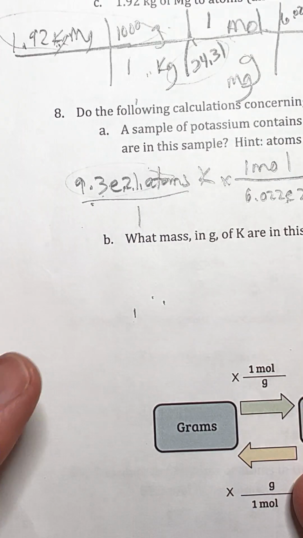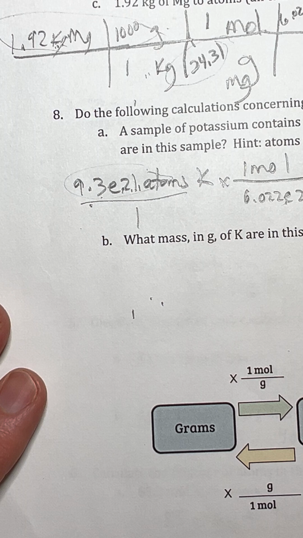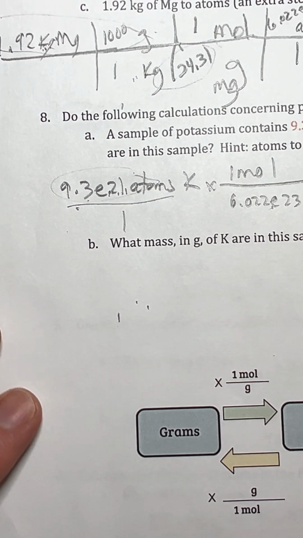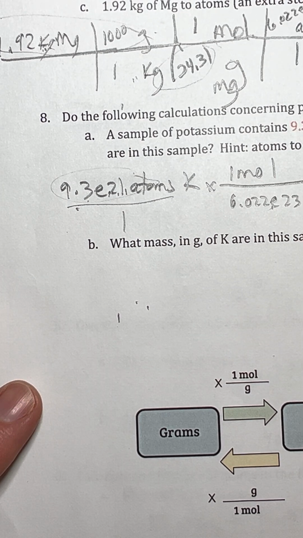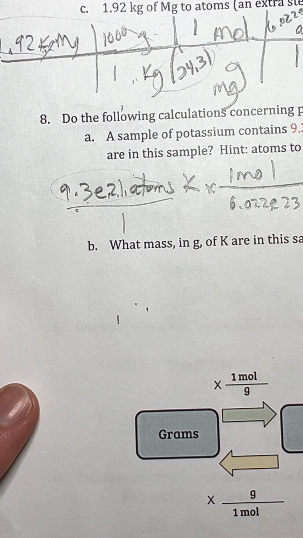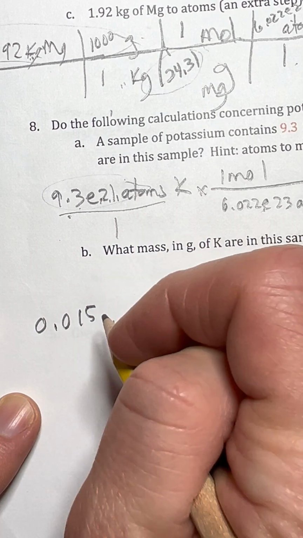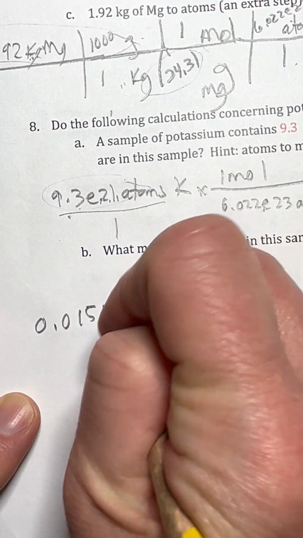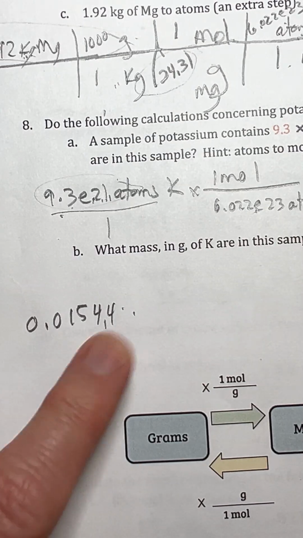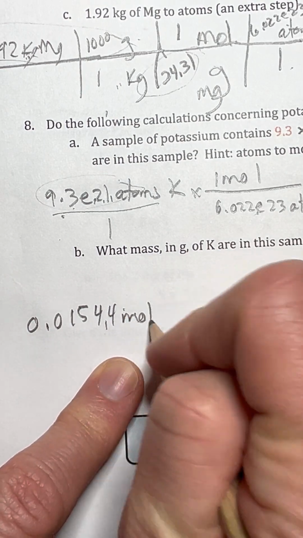Now this next one, I'm going to keep the whole number that was in my calculator. Let me see what that was. So 9.3 times 10 to the 21st divided by Avogadro. The number in my calculator is 0.015, I don't know, like maybe 44. I like to start with the number in my calculator, so I'm going to write that down. And that was moles, and that was potassium.